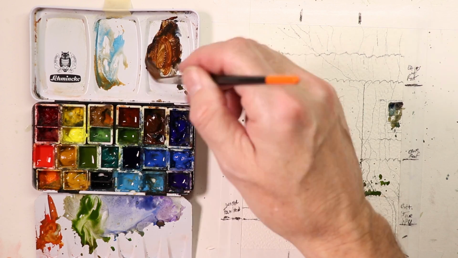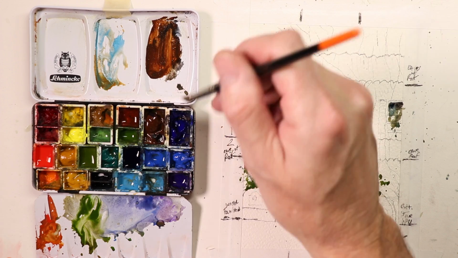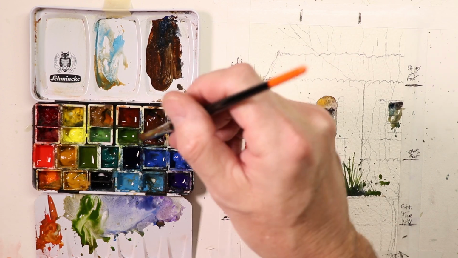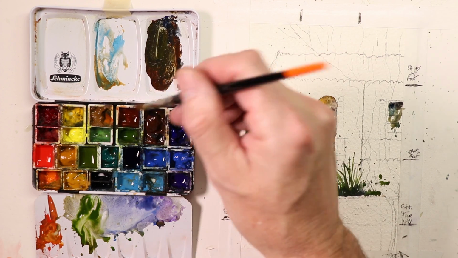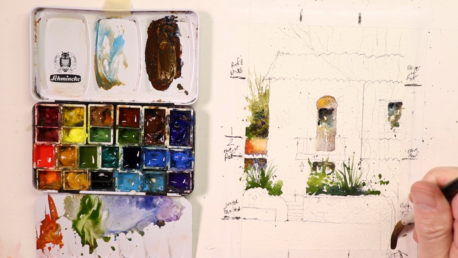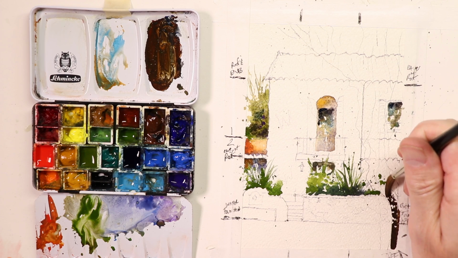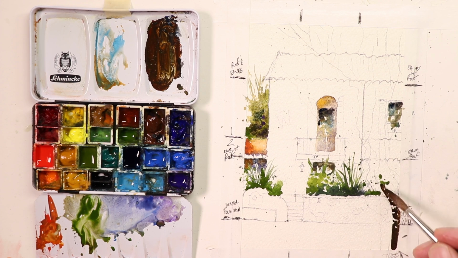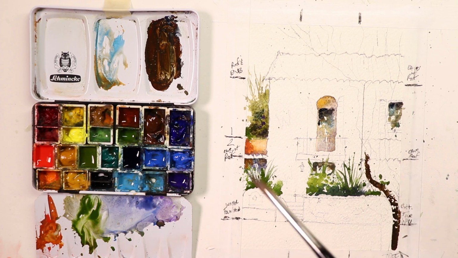And let's see, let's go with a dark here: burnt umber, French ultramarine blue, a little bit of sap green, and some burnt sienna. Okay, and then we're just going to get started on that. And a little bit of water.